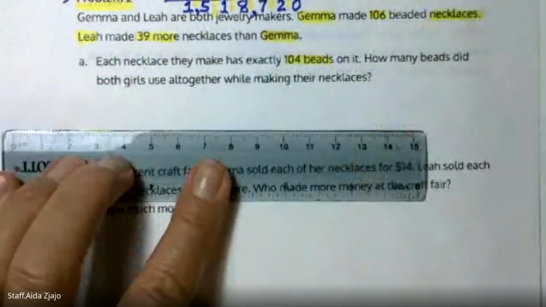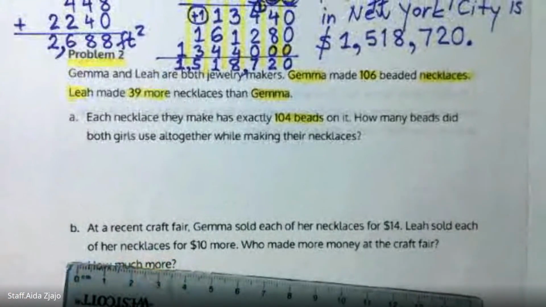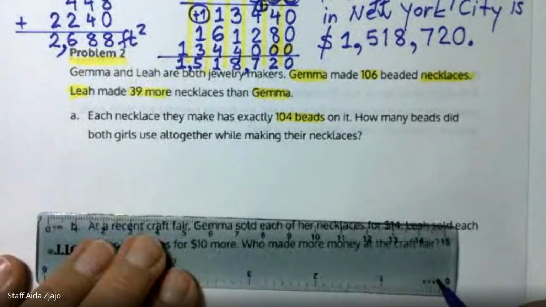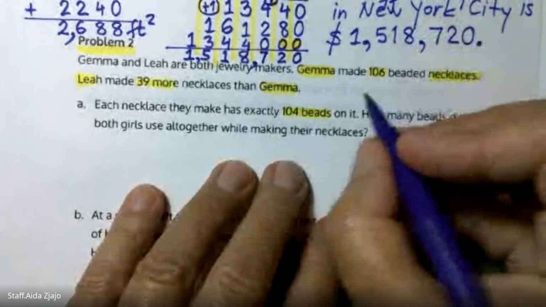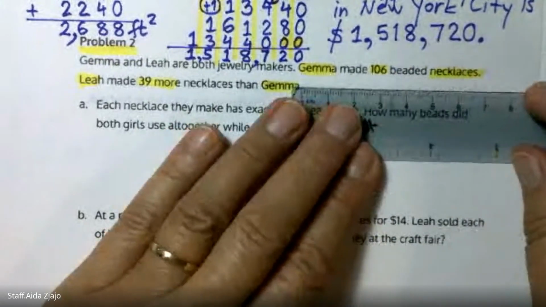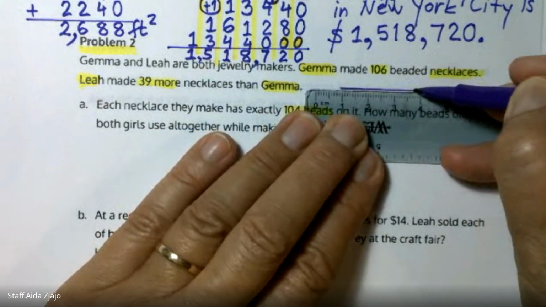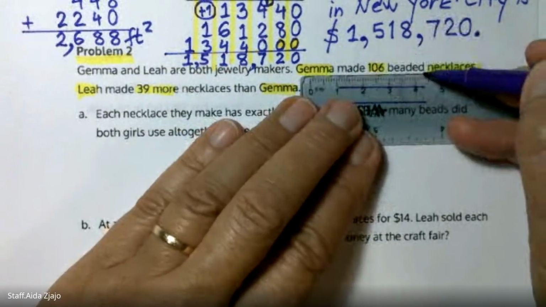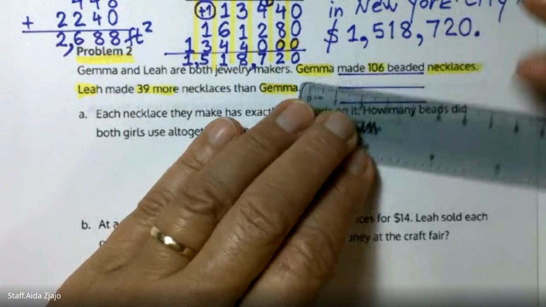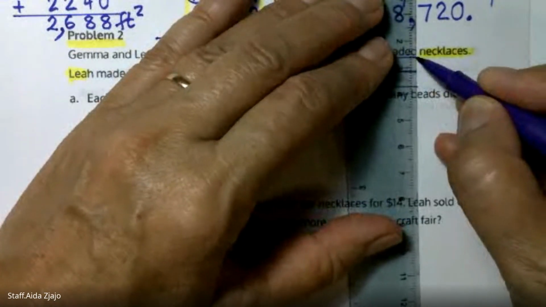If I'm going to create a tape diagram, I want to save space for calculation, so I'm going to make this one here.